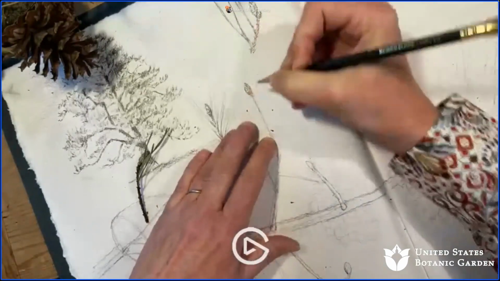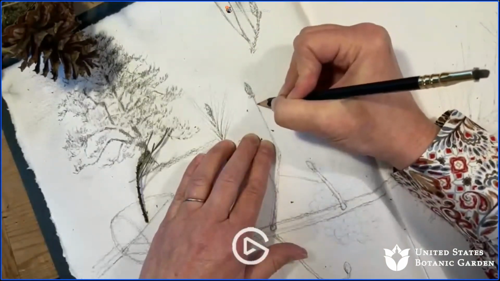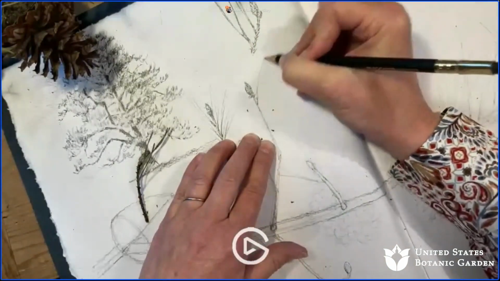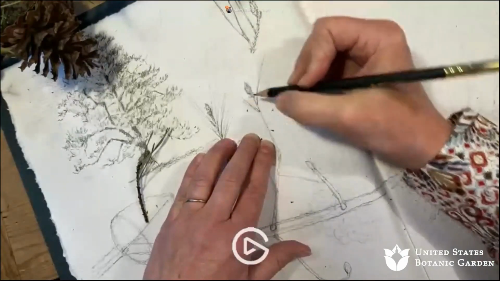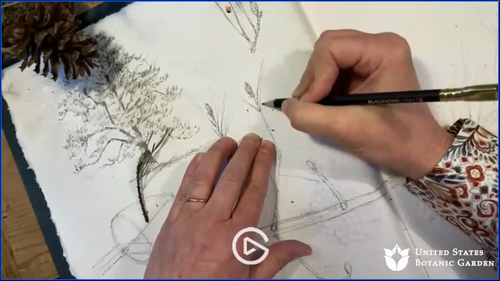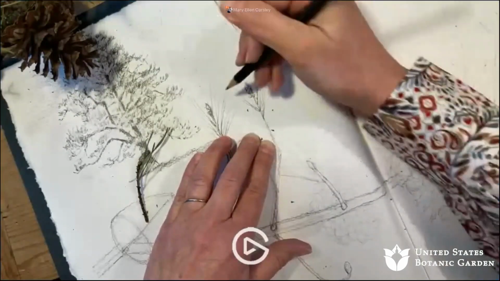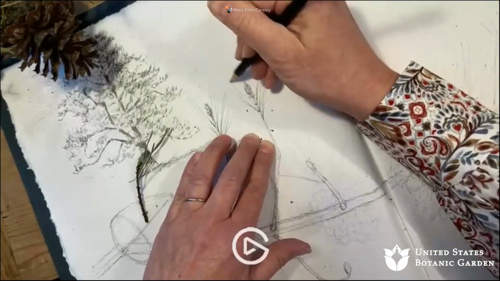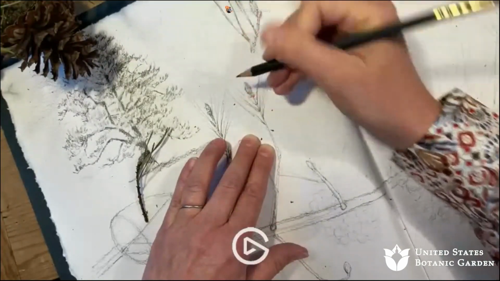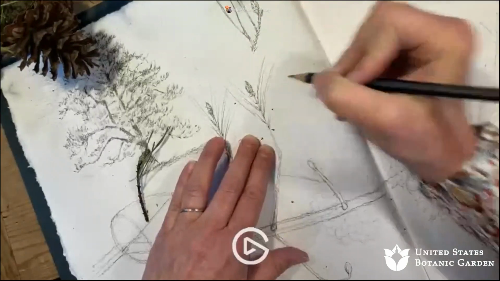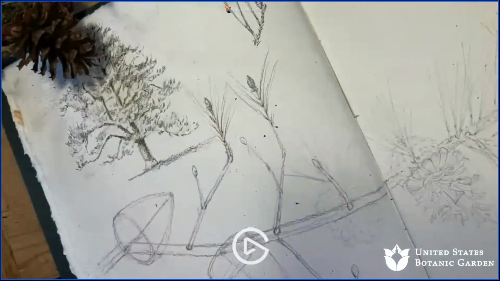Then there's a little bit of texture at the bottom where they kind of emerge. And then I'm going to begin to add my needles. Again, some of them lighter in the back, and then I would just continue to do that and bring that up here.